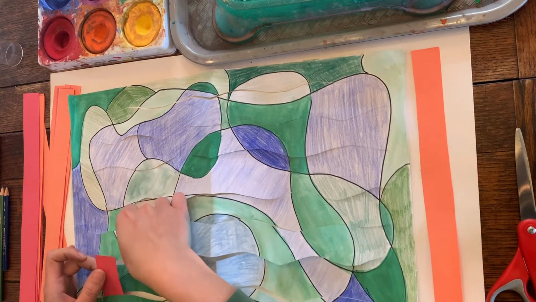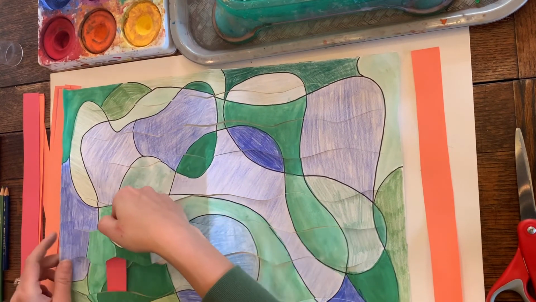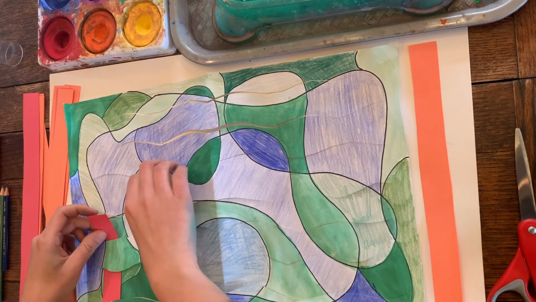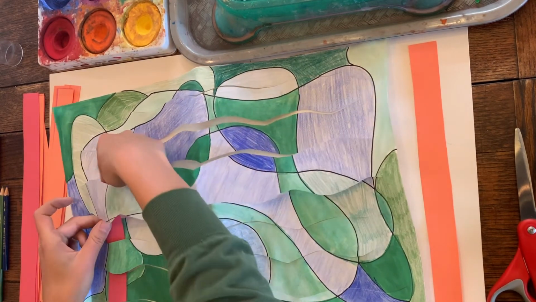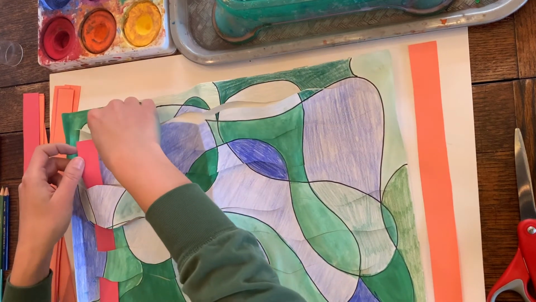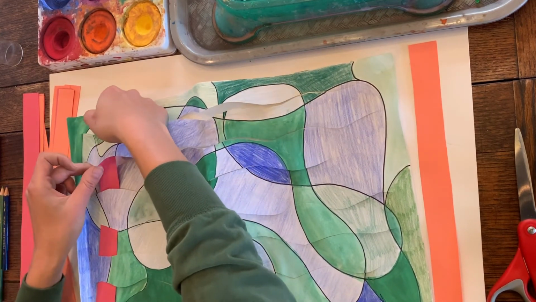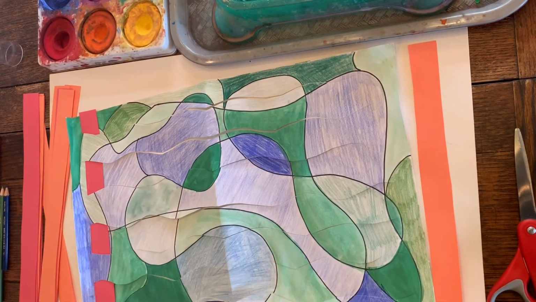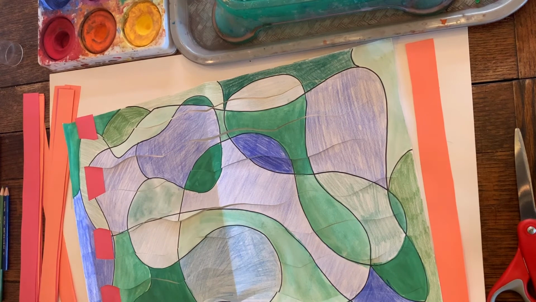Then I'm going to go under the next strip. I'm going to go over the next one. Then I'm going to go under the next strip. I'm going to go over the next one. And then I'm going to end by going under and over. Okay, perfect. We have our first strip woven.